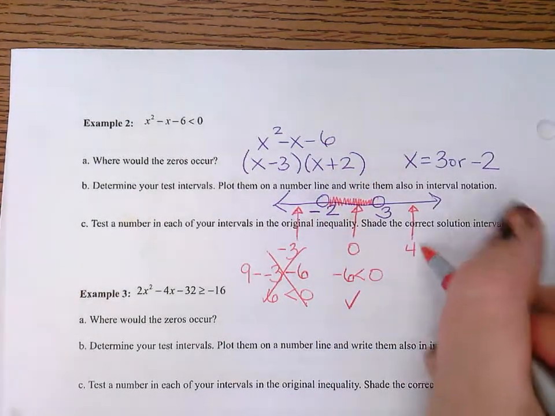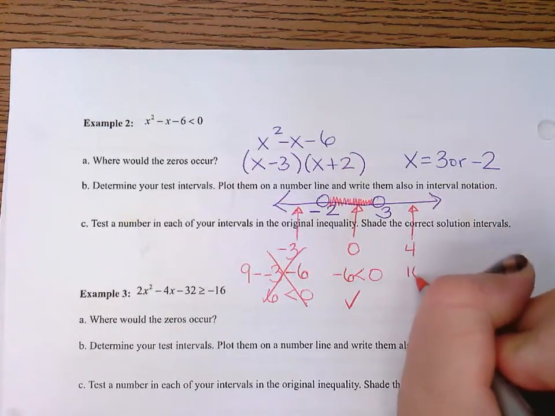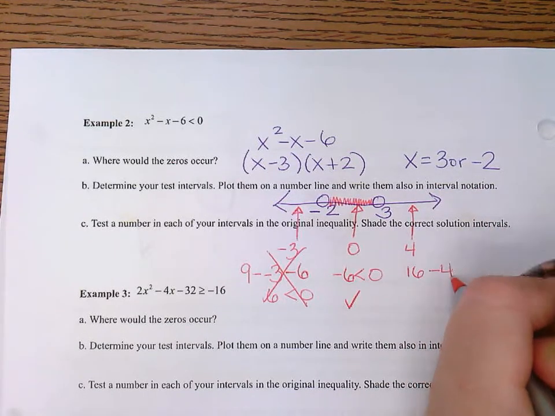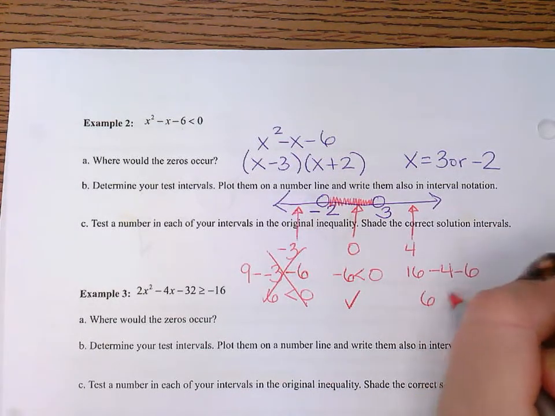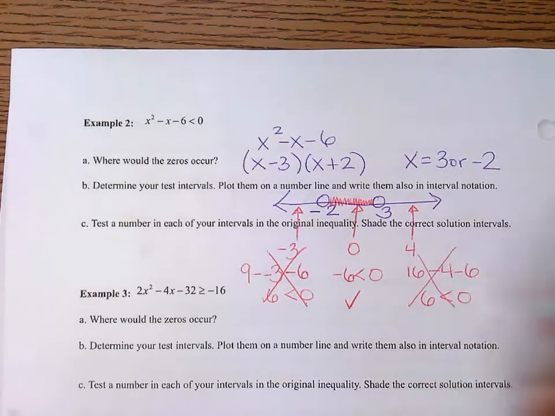And if I try 4, 16 minus 4 minus 6 gives me a total of positive 6. Is that less than 0? I think you know that's false.